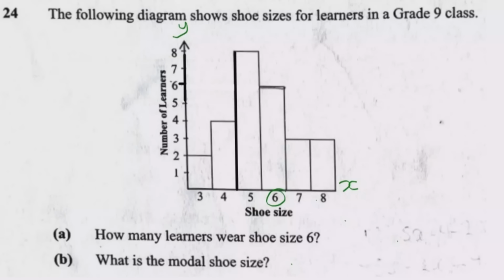So here when you talk about the mode of shoe size, you're saying which size has the highest frequency, or which size has a lot of learners wearing it. We don't have to waste time. We just check on these bars which one is the tallest. The tallest is this one on size 5, and it is reaching up to 8. There is no other bar which is taller than that bar.